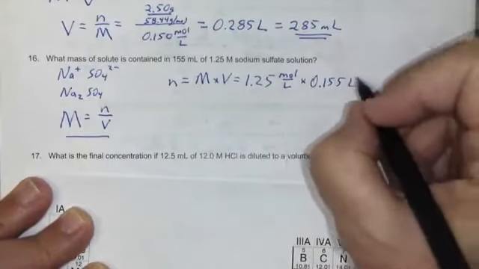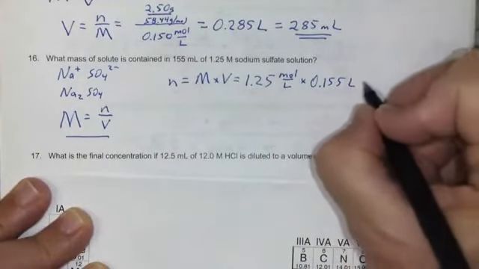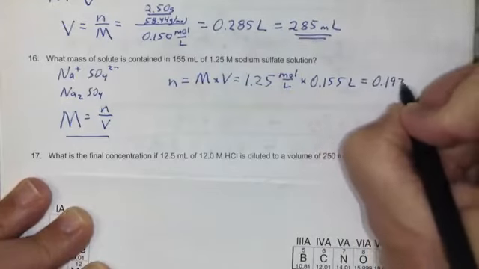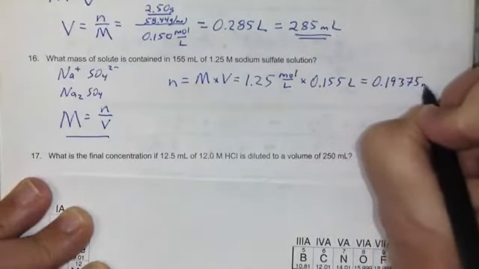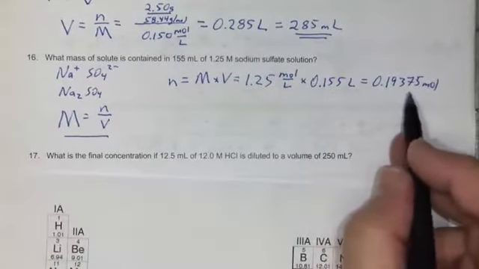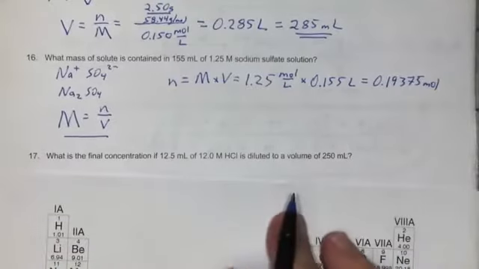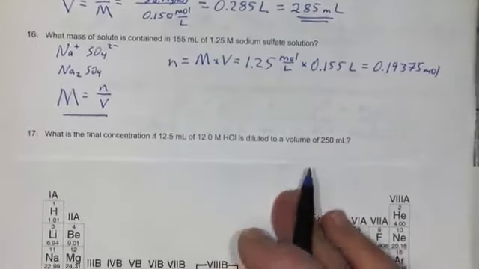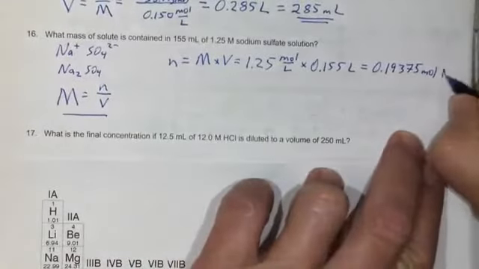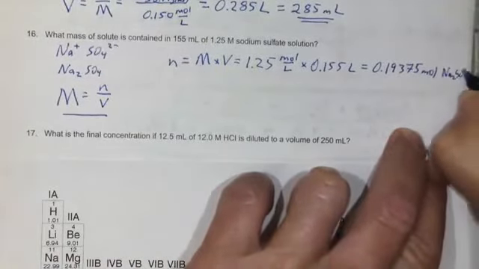And 0.155 liters, that calculates out to be 0.19375 moles. Now there's only 3 significant figures. I keep the additional significant figures to avoid round-off error. Okay, so that's how many moles of solute I have. And what is the solute? It's sodium sulfate. Sodium sulfate is the solute, Na2SO4.